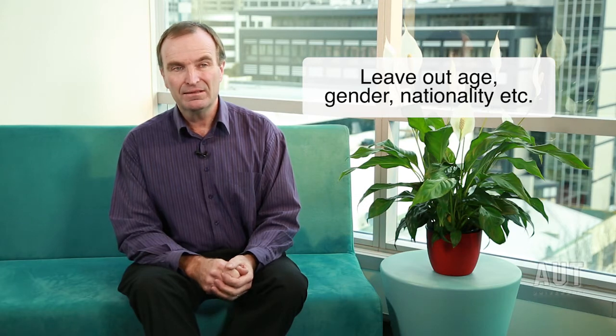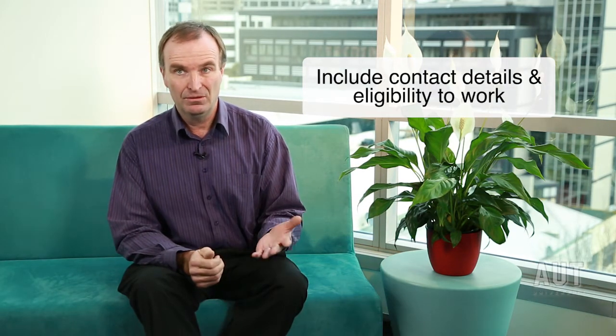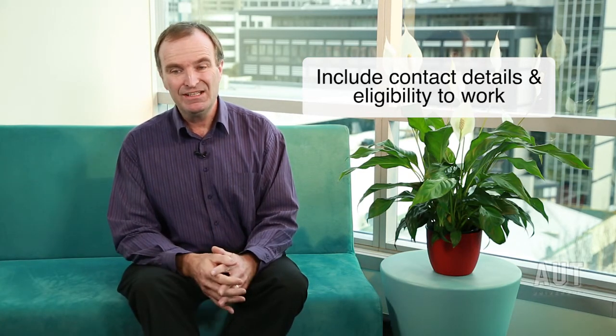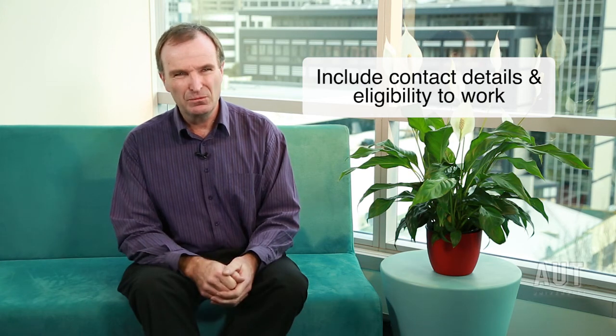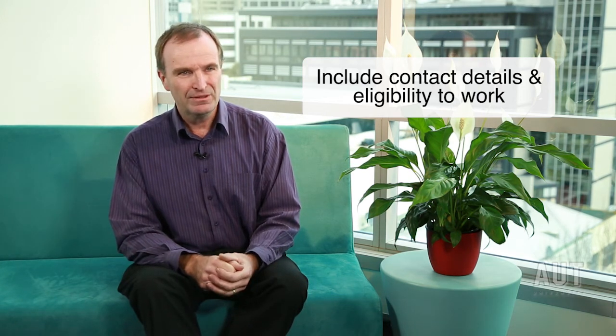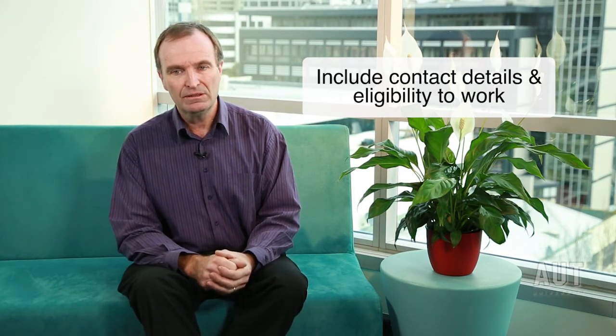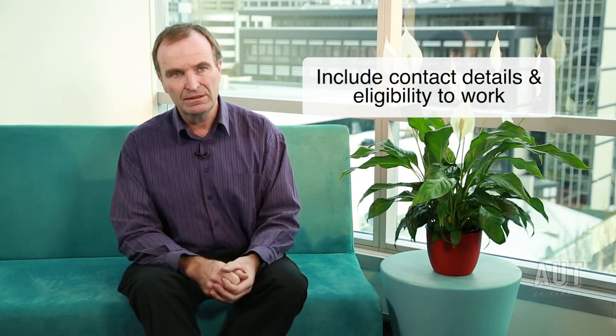So really the main things they need to know is how to contact you: your postal address, your phone numbers, and your email address. The one thing I would add to that is your eligibility to work in New Zealand. The employer is entitled to know what kind of visa status you have if you're an international student. So do make sure you mention you're eligible to work in New Zealand and so on.